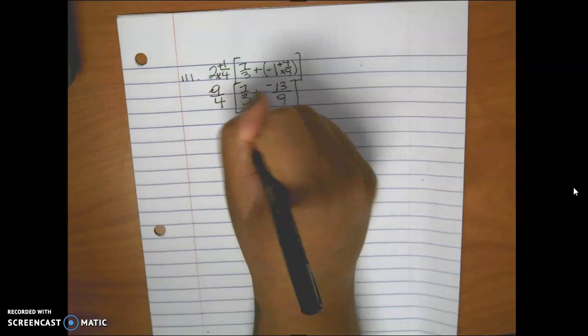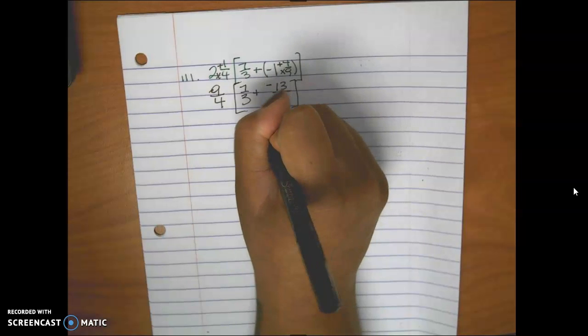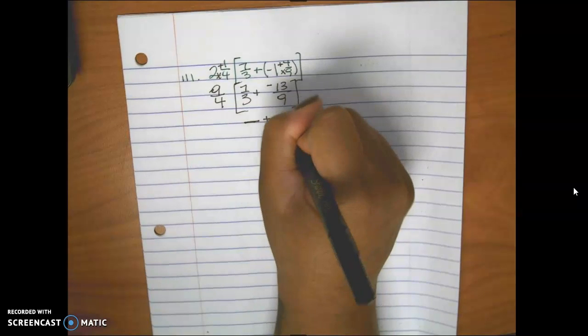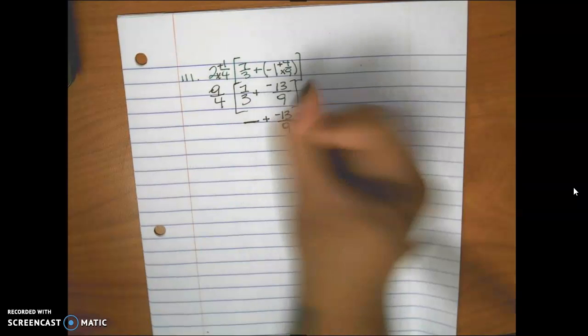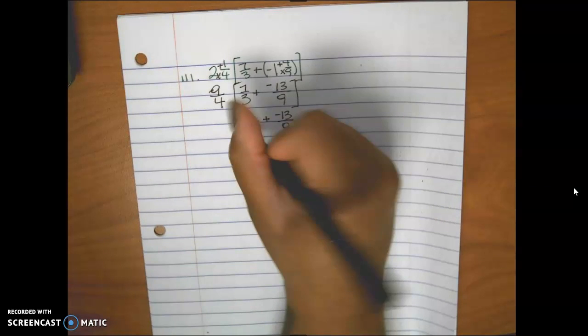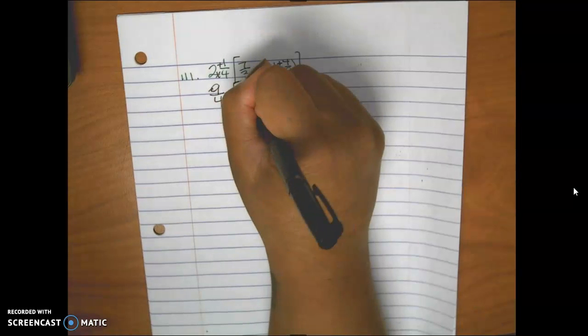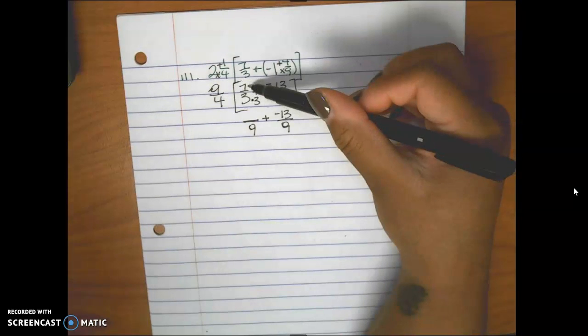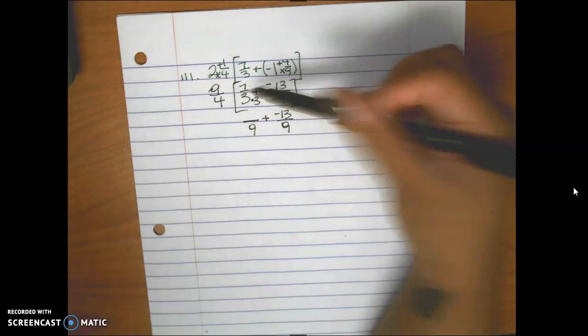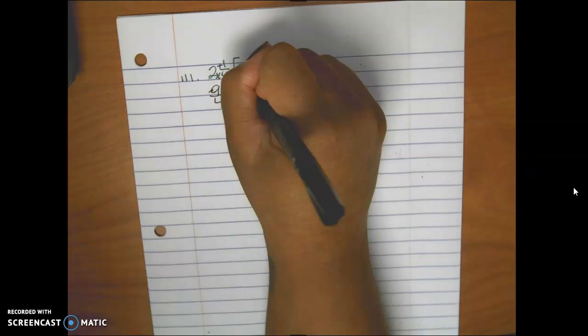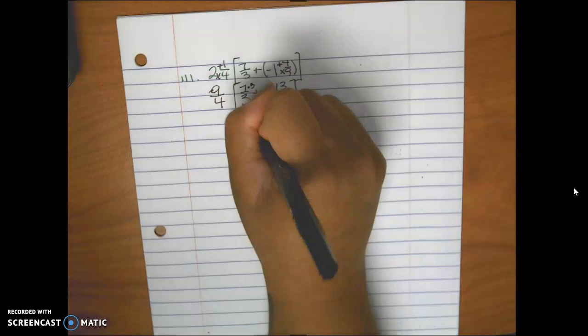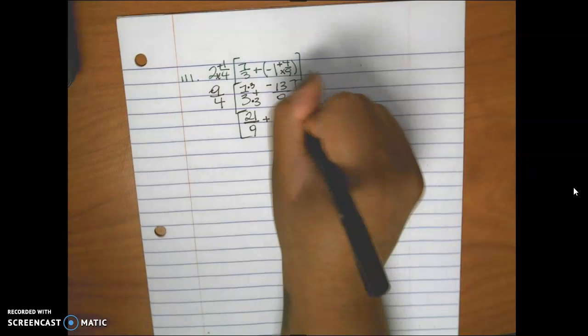What do 3 and 9 have in common? 9. So this one doesn't have to change. And then how do I get from 3 to 9? And whatever I do to the 3, I must do to the 7 on top. 21. Bam. Bam.